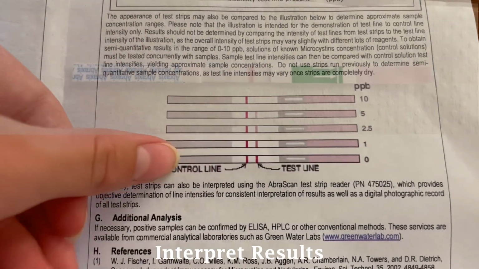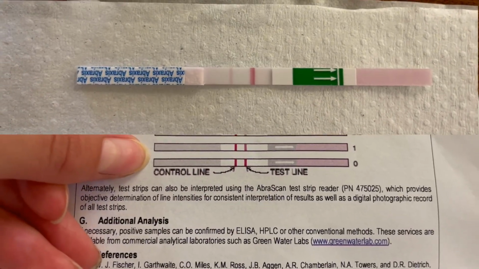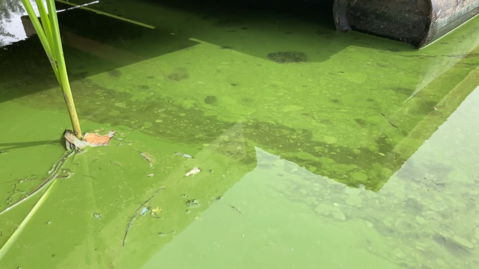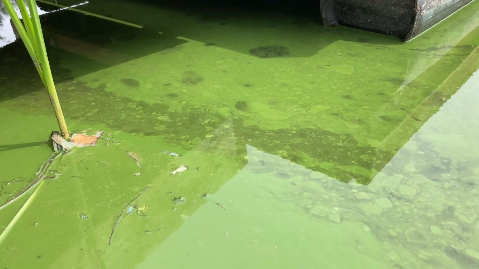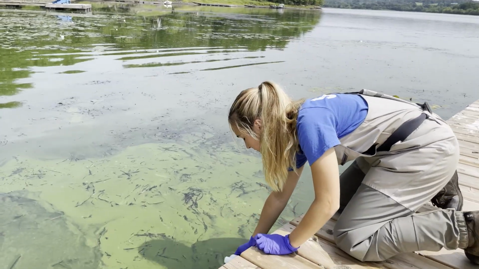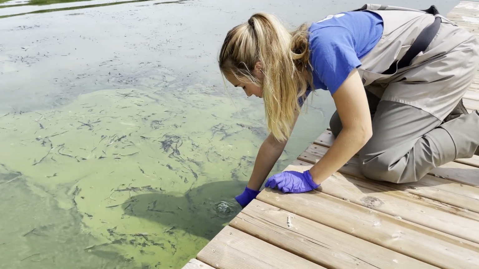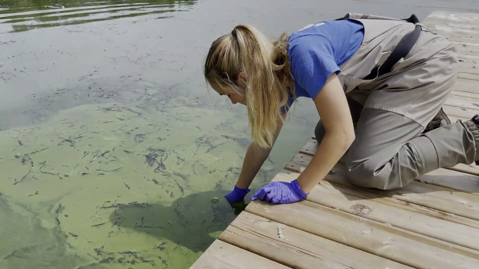Next, we interpreted our results and found that there was no microcystins present in this sample. These test strips tell us if microcystins are present or absent. If we were to find positive levels, we would take an additional sample to send to the lab to receive quantitative results.